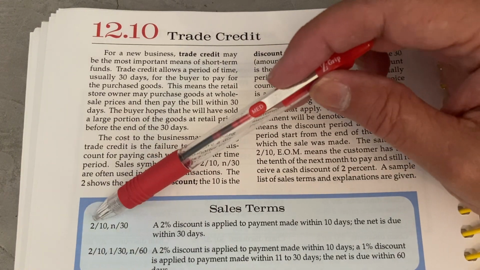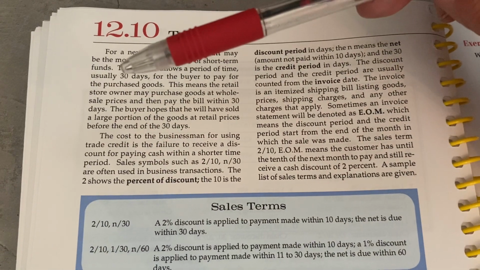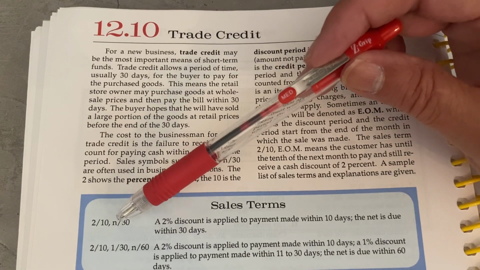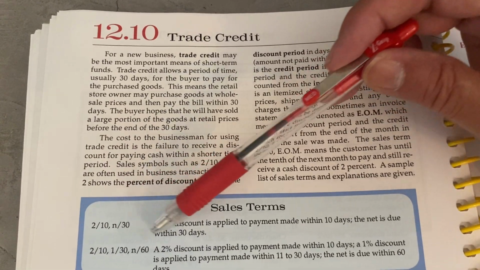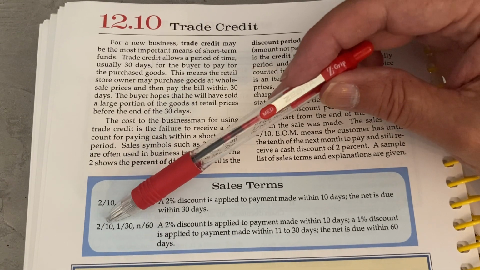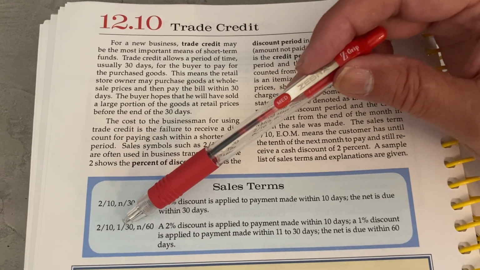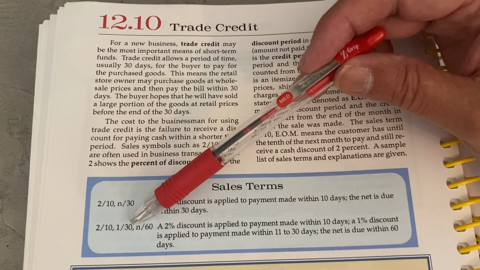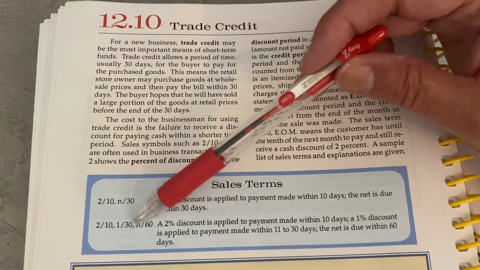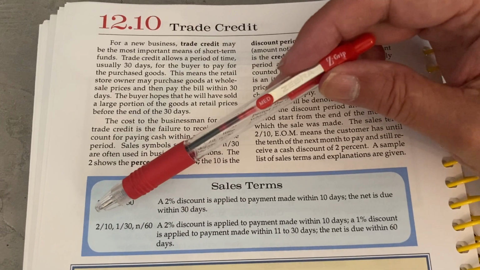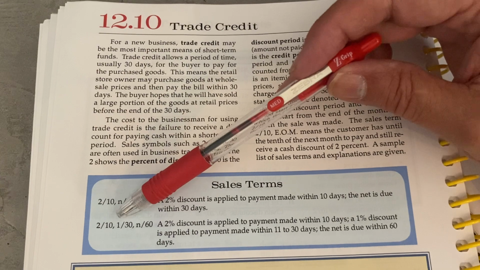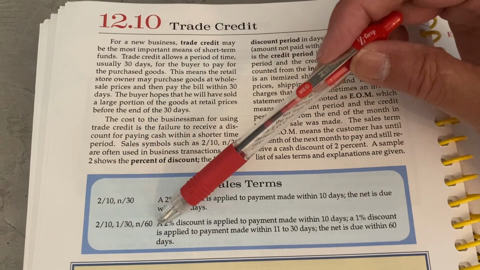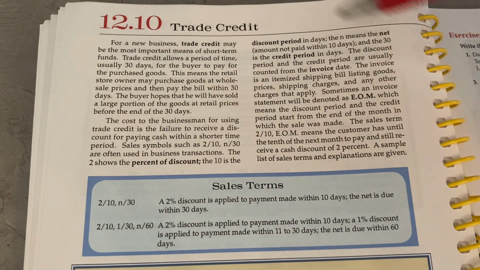So basically looking at this, let's look at this again. So you get 2% off if you pay it back in 10 days, and your net within 30. That means it's due in 30 days. Okay, let's look at this one. You get 2% off if it's paid in 10 days. You get 1% off discount if it's paid within 30 days. And then the net is due in 60 days. So that's what that means. 2%, 10 days, 1% in 30 days, and your net is due in 60 days. So that's just some terms.